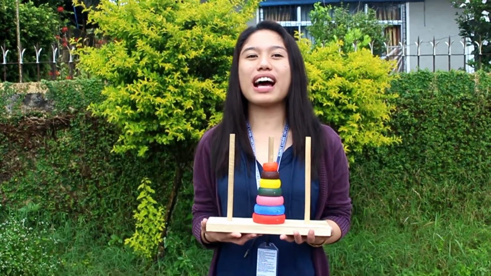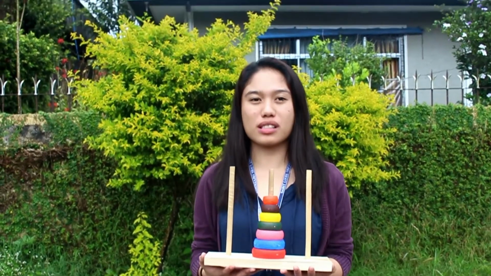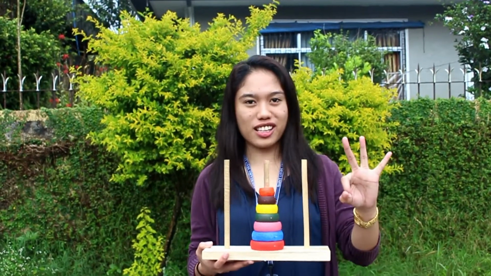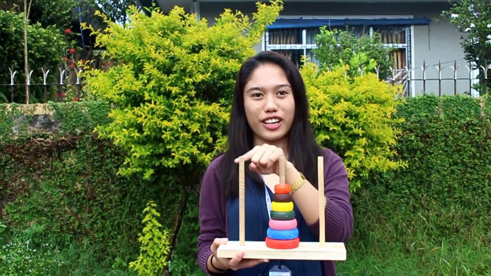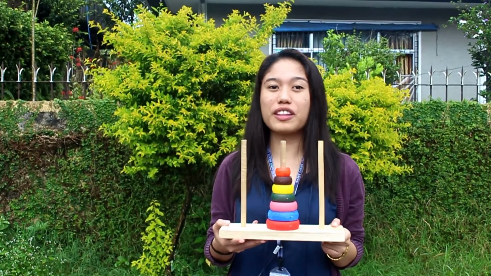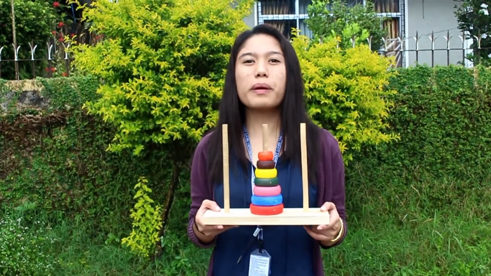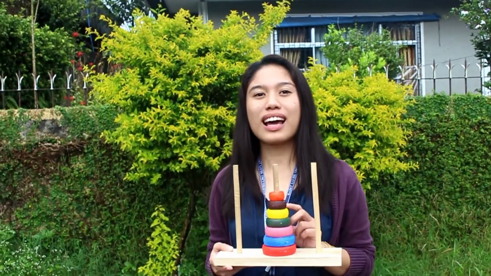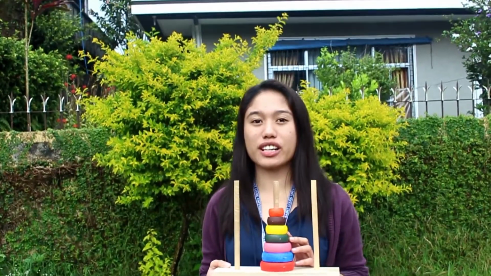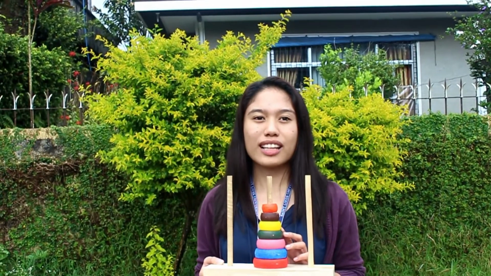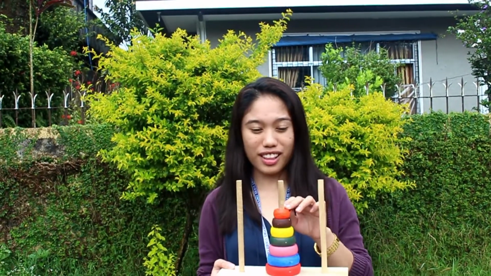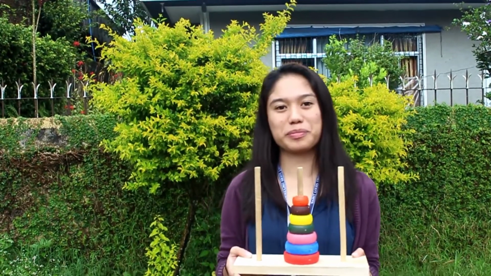The Tower of Hanoi is a mathematical game or puzzle. It consists of three rods, 1, 2, 3, and a number of discs of different sizes which can slide onto any rod. The puzzle starts with the discs stacked in ascending order of size on one rod, the smallest at the top, thus making a conical shape.